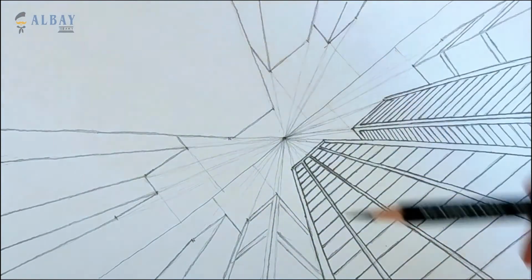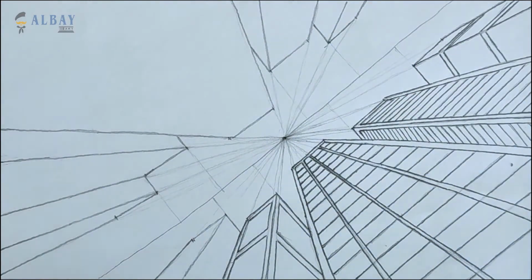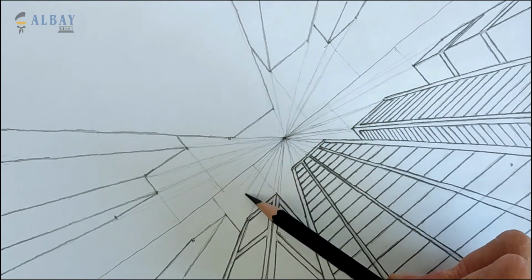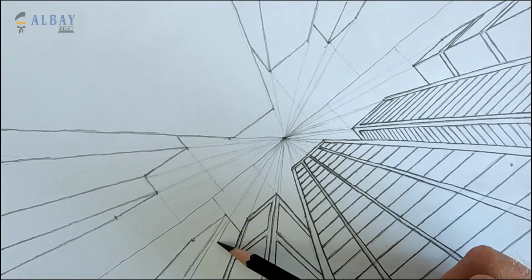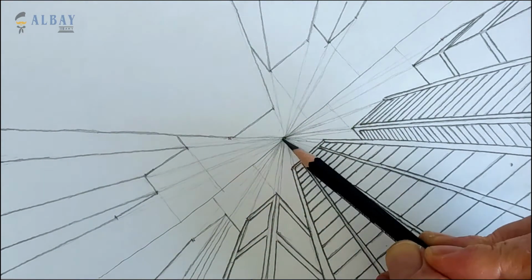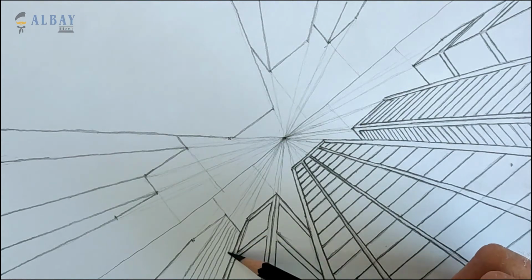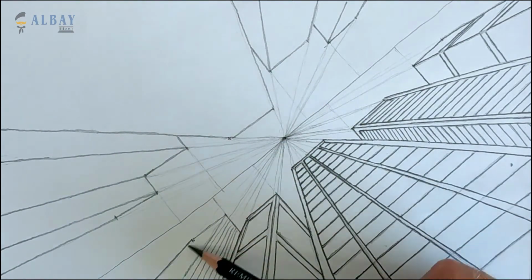Try to keep your lines soft and light when you're drawing. If you make a mistake, you can fix it easily. Give your lines the darkness they deserve at the end of your drawing. We are nearly finished with this side of the street. A few lines and it will be done.